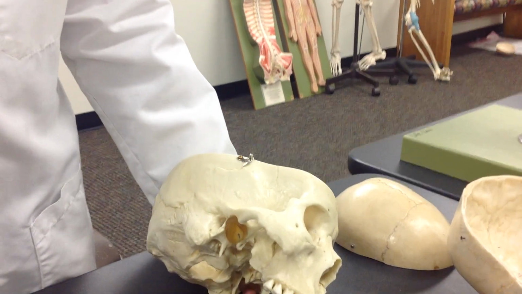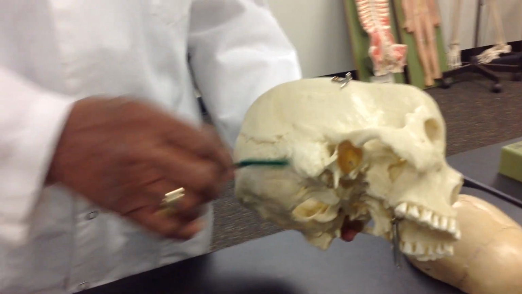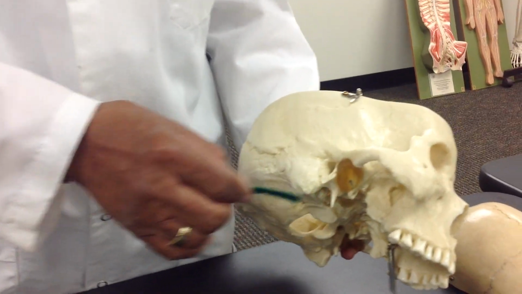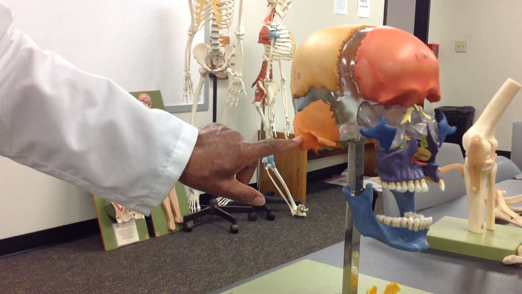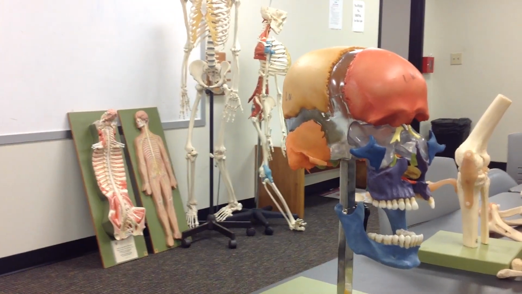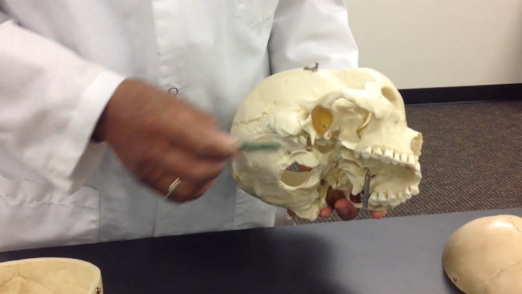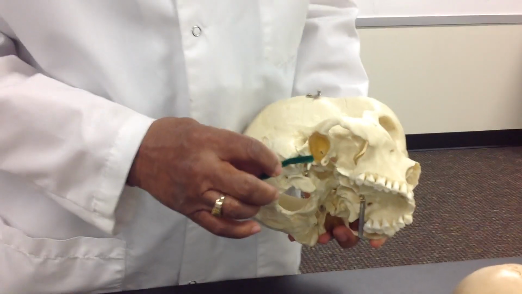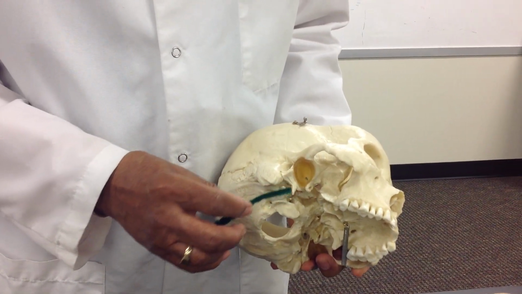Now, next would be the mastoid process, the large structure on the temporal bone that you see here, and the same thing would occur if you're looking at the temporal bone in color. So here's our mastoid process. Now, following the mastoid process, there's a structure that looks like an inverted horn. It's called the styloid process.